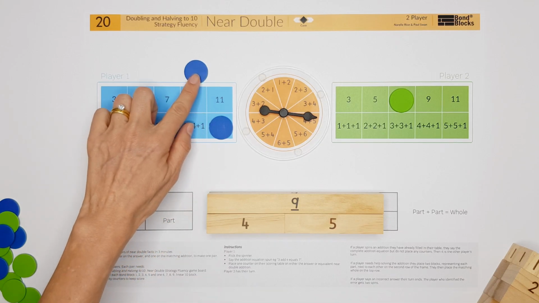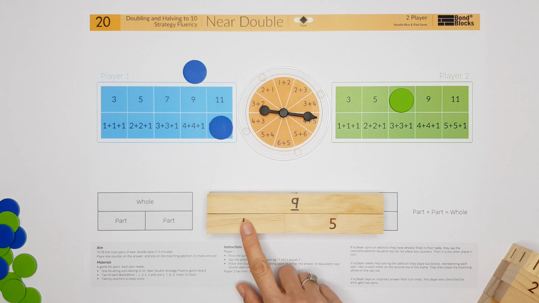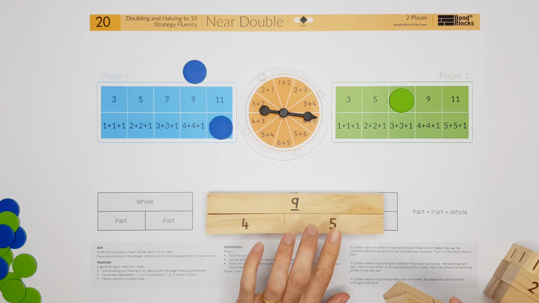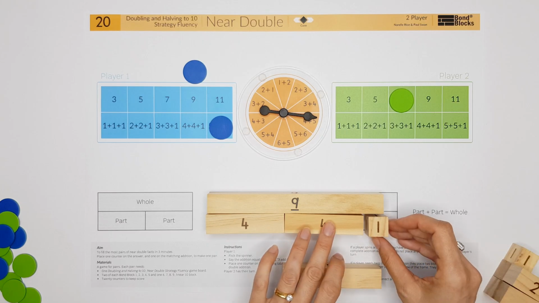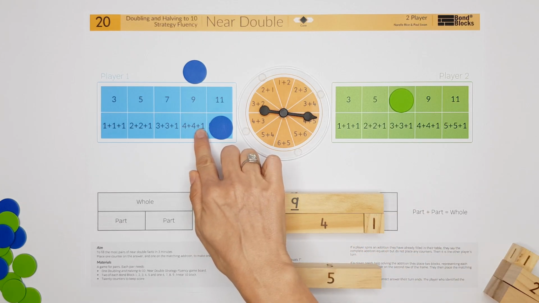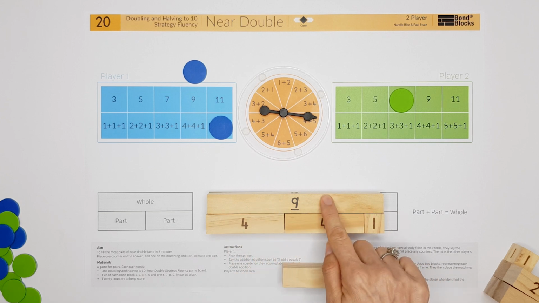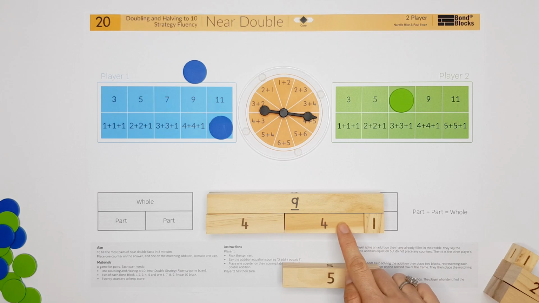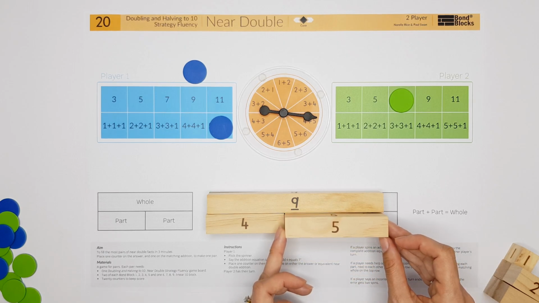I also want to explain why 4 add 1 is also equal to 9. 4 add 4 add 1 is also equal to 9. This 4 and 1 are equal to the part of 5.